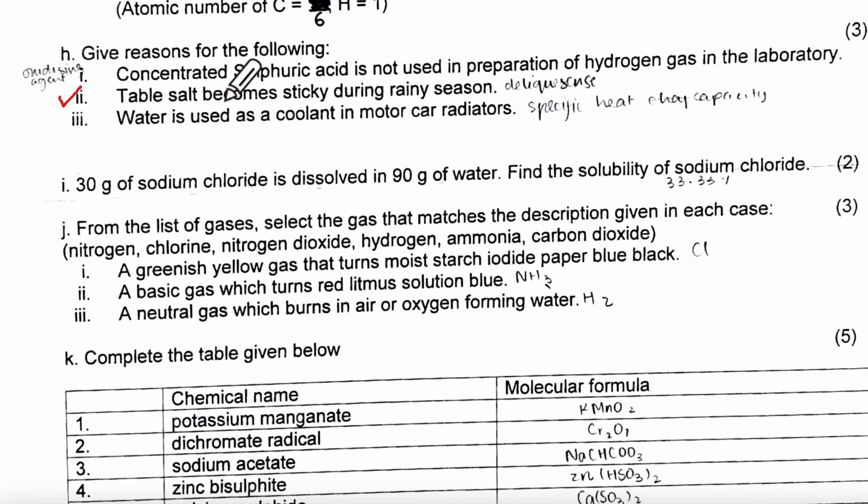This again is the learning type. What is the reason for this? Because it has impurities of calcium and magnesium chloride, which are deliquescent in nature. They absorb moisture, dissolve in it, and table salt becomes sticky. Okay, so this is learning work you can do on your own.